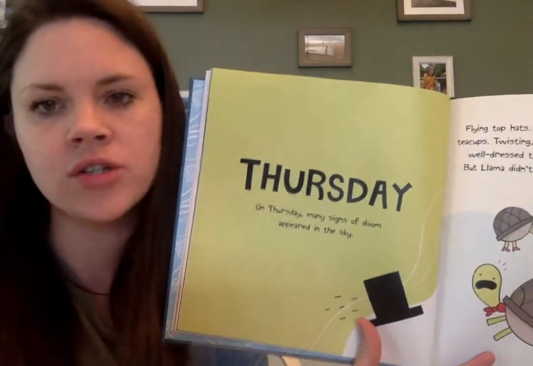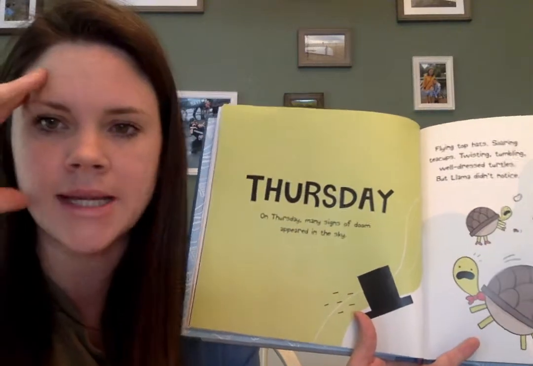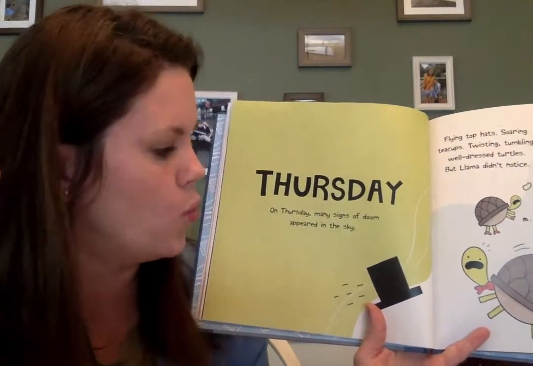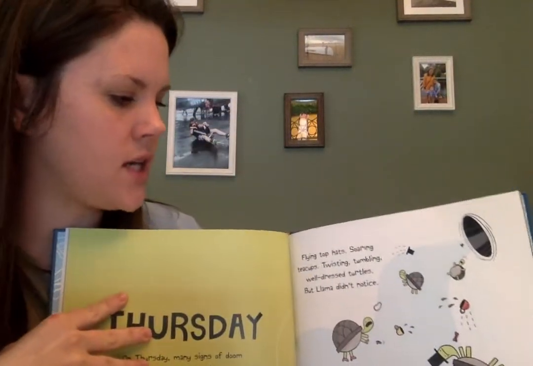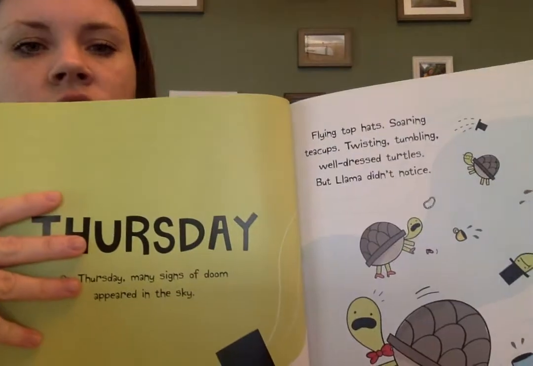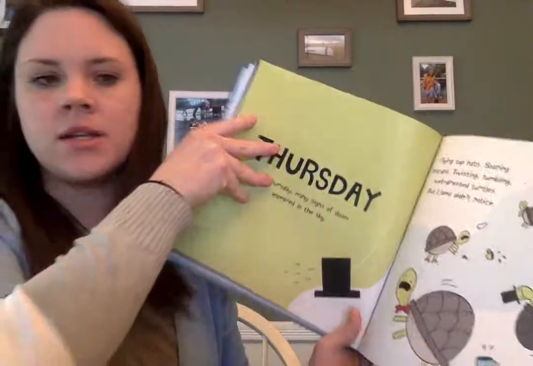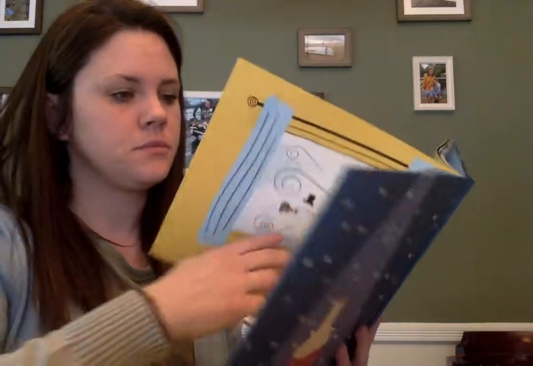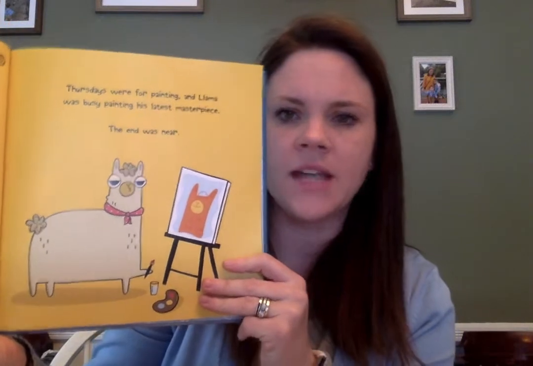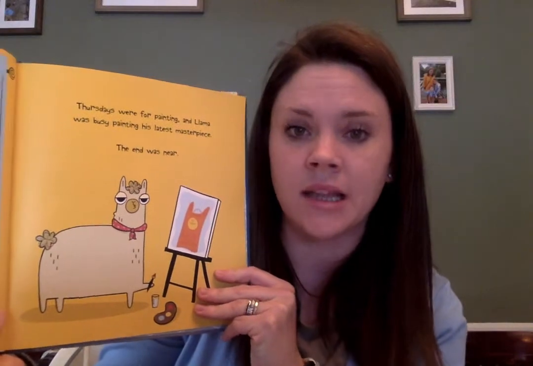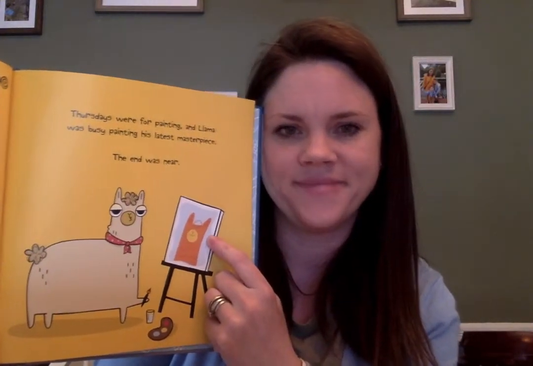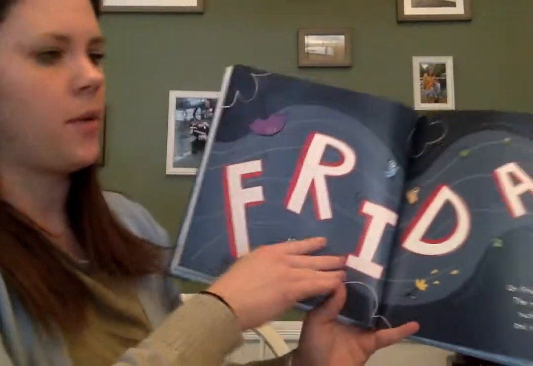Thursday. On Thursday, many signs of doom appeared in the sky. Flying top hats, soaring teacups, twisting, tumbling, well-dressed turtles. But Llama didn't notice. Because Thursdays were for painting. And Llama was busy painting his latest masterpiece. Llama, he had the chance to warn everybody.